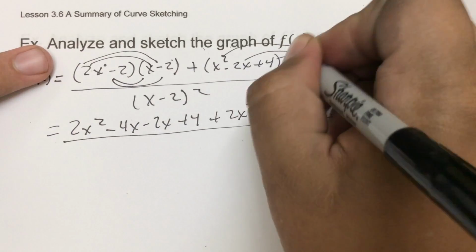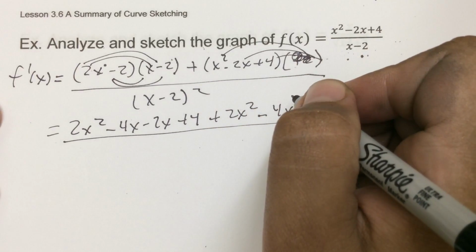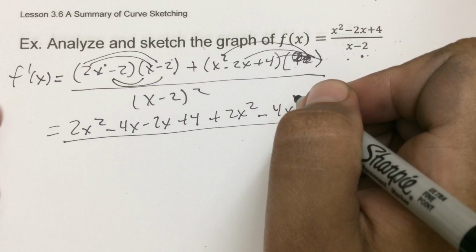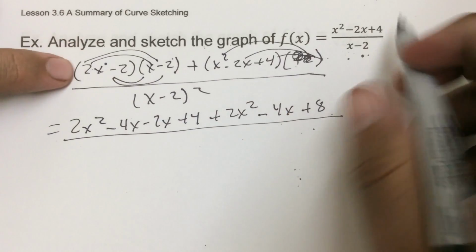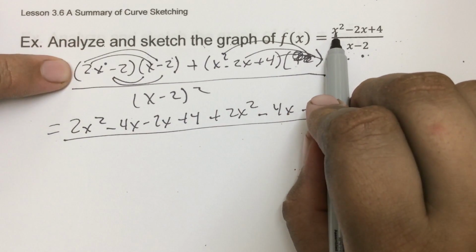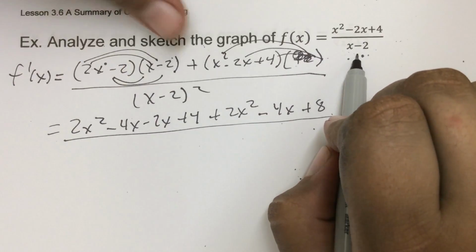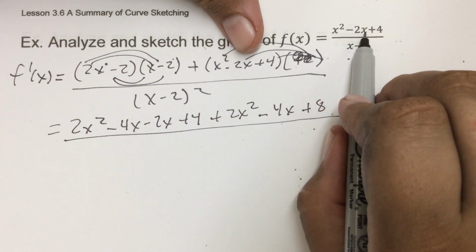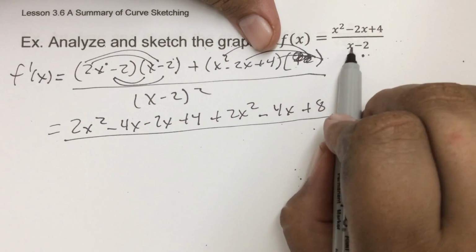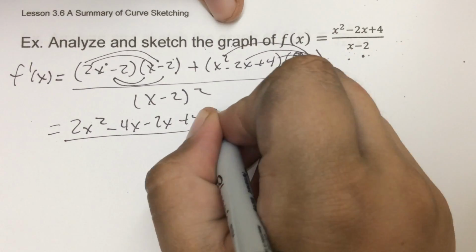Oh, this would be a 1, not a -2. Okay, now I messed this all up, didn't I? Okay, so let me double check this here. So x squared would go to 2x, minus 2x would be -2 times the bottom. Okay, so we're good with that part. Here we have the top, x squared minus 2x plus 4. The derivative of the bottom would just be 1, which means we would subtract.